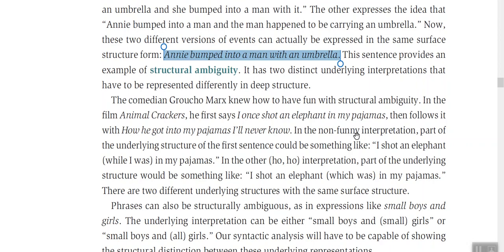Then it follows with how he got into my pajamas. He once shot an elephant in my pajamas. So it has two meanings here. One meaning is that he wears pajamas, so he shoots an elephant in my pajamas. He wears pajamas. Okay.